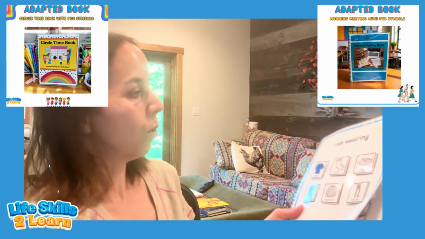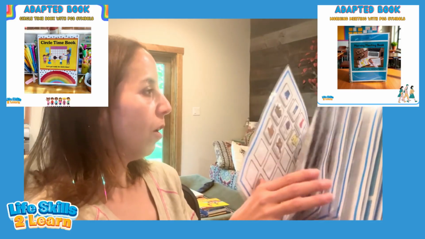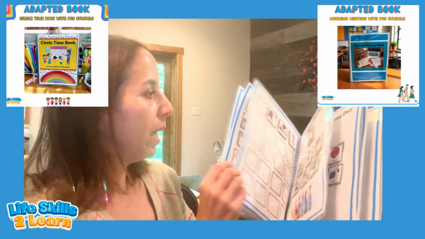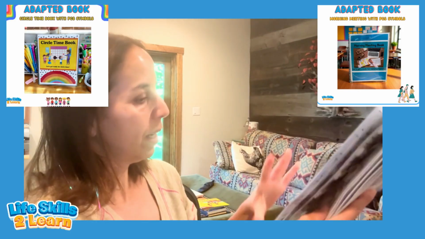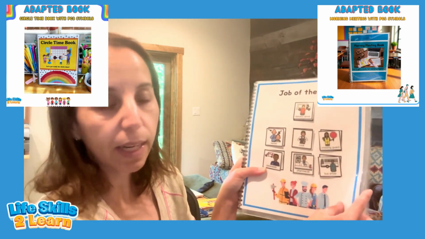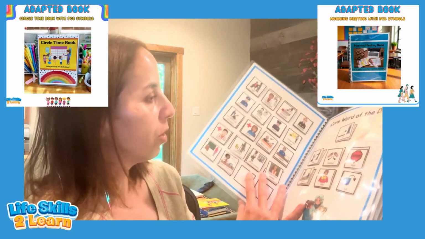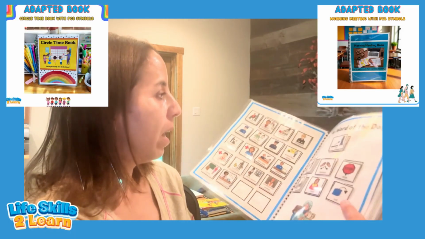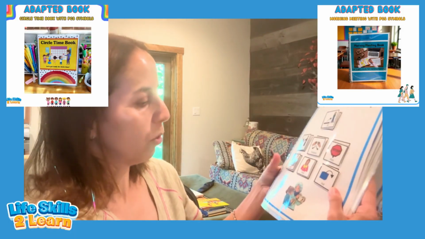And over here in the morning meeting book, we still have our holidays, we still have our feelings. But over here we have jobs of the day. So if you're going to be covering jobs of the day in morning meeting, this is where you have a large selection of jobs of the day. And core word of the day is in both the books.